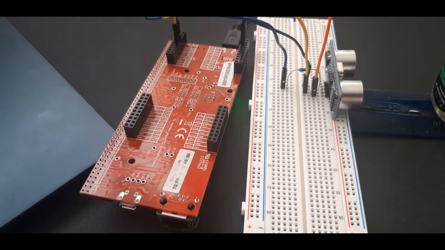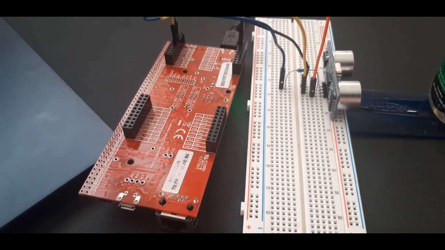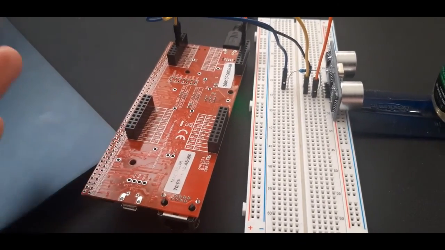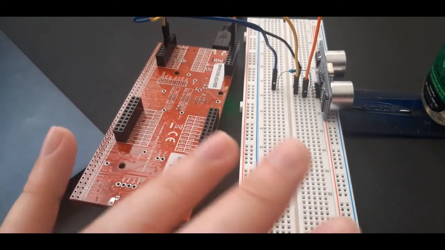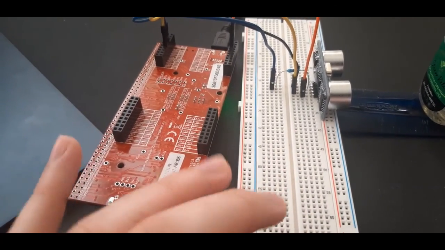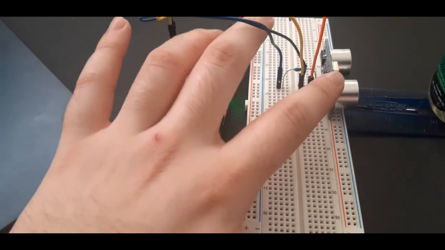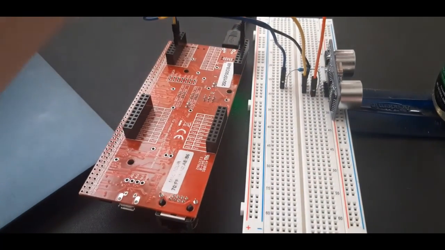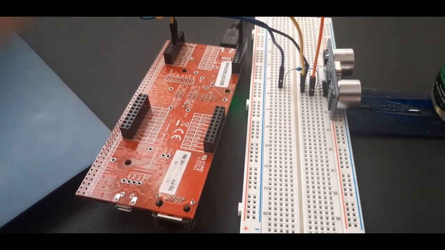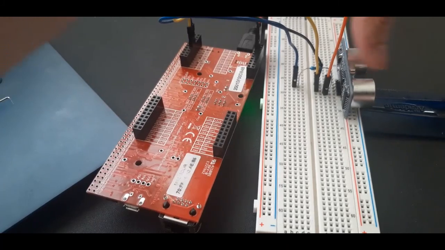Okay, so now let's look at the results for this lab experiment. As we can see here, I have my TIVA board, I have my breadboard, and connected to my breadboard is the ultrasonic sensor module. Here's our transmitter, and here's our receiver. Sorry about that, it's connected to our circuit here.